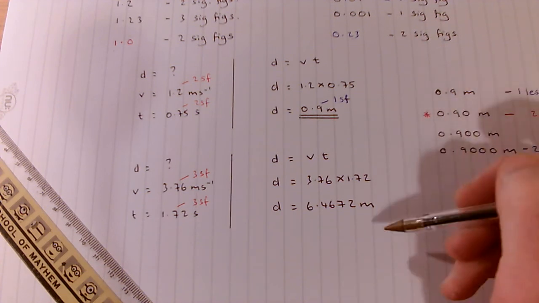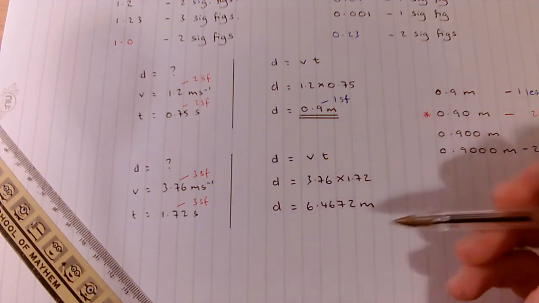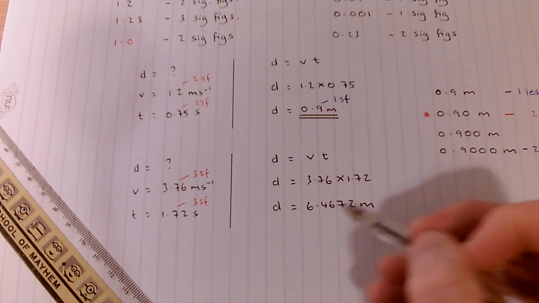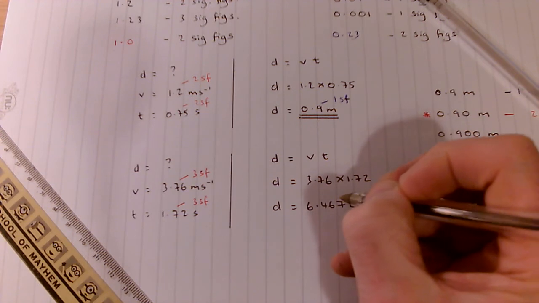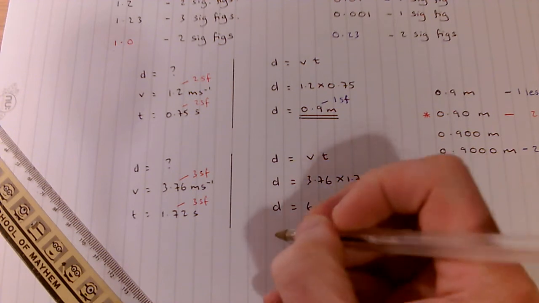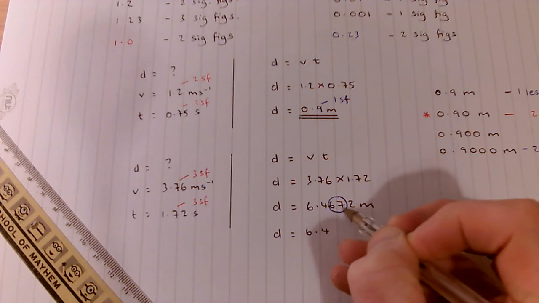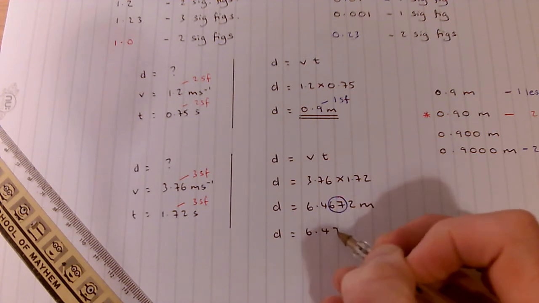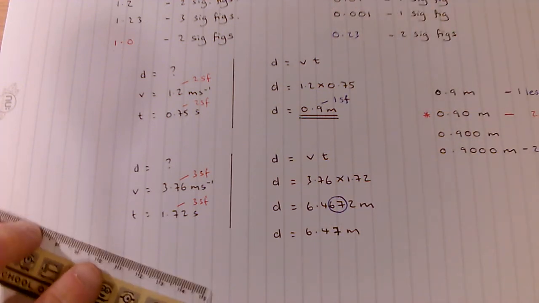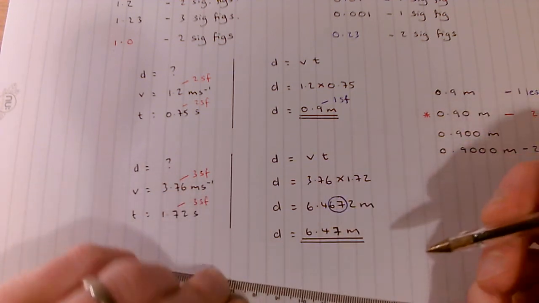However, we want to try as much as possible to express it to the same number of significant figures as is given. So I'm wanting to express it to 1, 2, 3 significant figures. So I have to be careful and consider, where possible, rounding. So if I'm going to express it to 3 significant figures, my answer is going to be 6.4. The 7 here is going to cause this to round up to 7. So 6.47 meters. And that's me expressed my answer to 3 significant figures, which would be the preferred option.